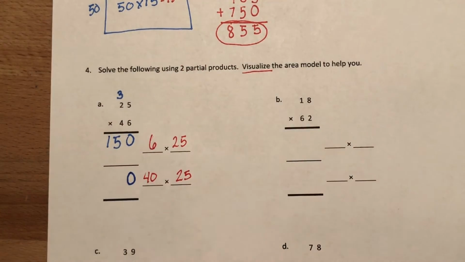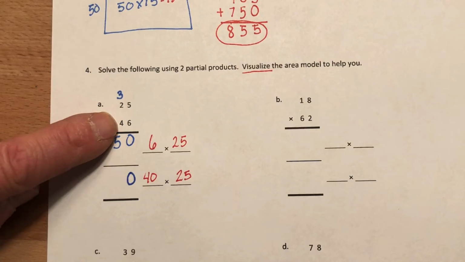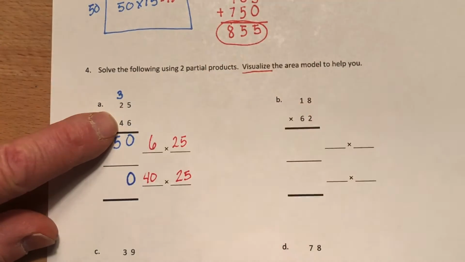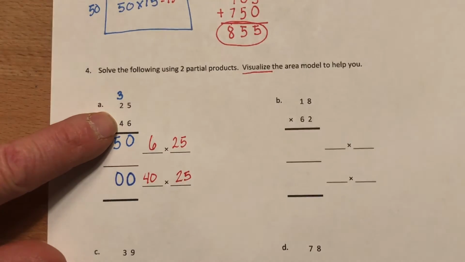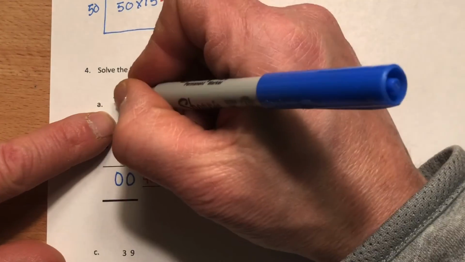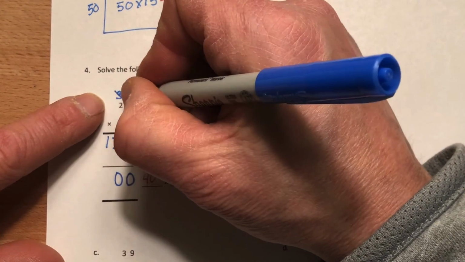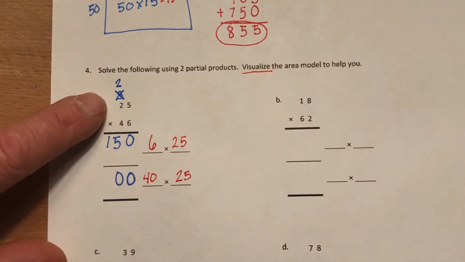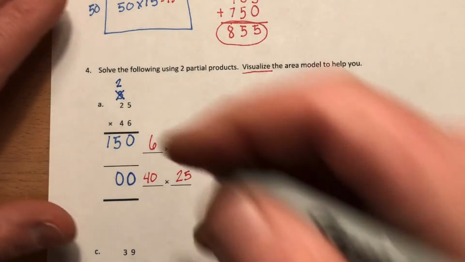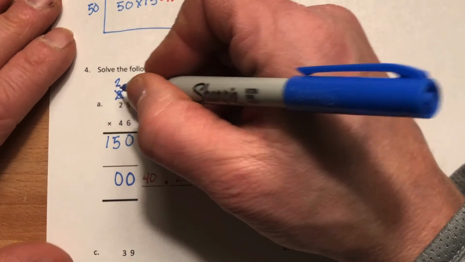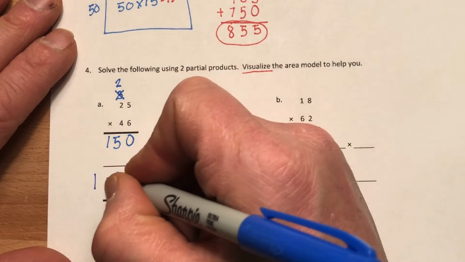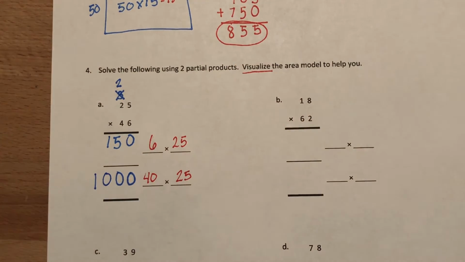Now, once I brought that 0 down, I can treat these all like 1s. What is 4 times 5? That's 20. Put down the 0. Carry the 2. Oh, there's already a 3 there. Oh, I already used that 3, so I'm just going to get rid of them and just write my 2 there. Good. And then 4 times 2 is 8, plus 2 is 10. Wow, it's a nice even 1,000. Who would have thought, huh?